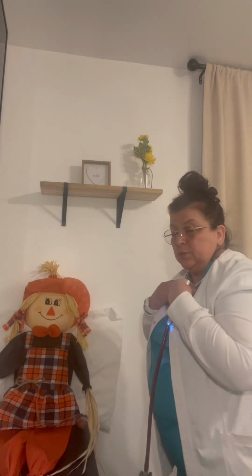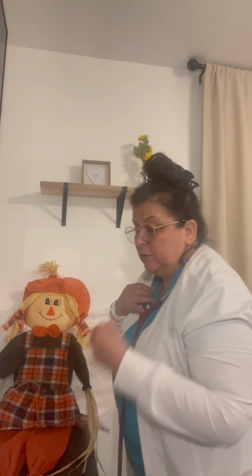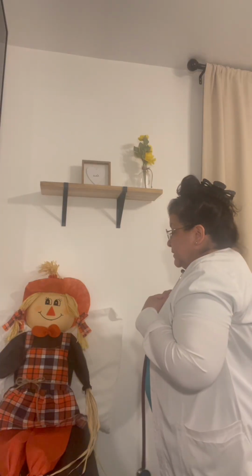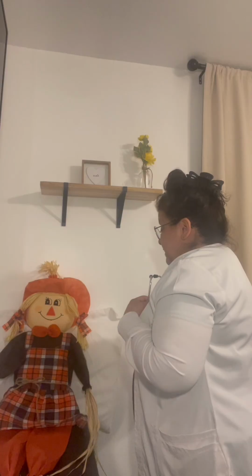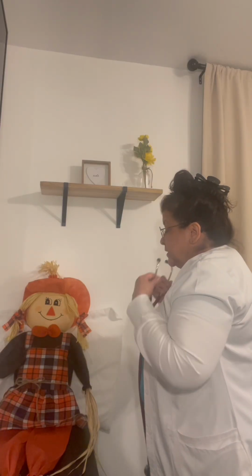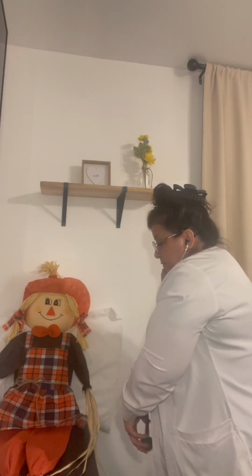Then I'm going to listen, auscultate her lungs. Ms. McKippen, I'm going to listen to your lungs in the front and in the back. Each time I move my stethoscope, if you wouldn't mind taking a deep breath, I would appreciate it. Thank you.